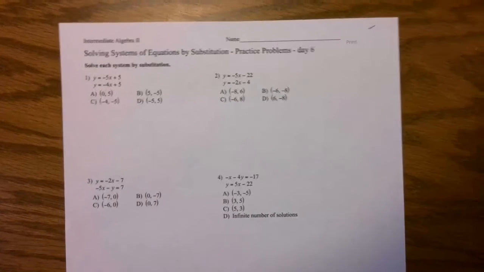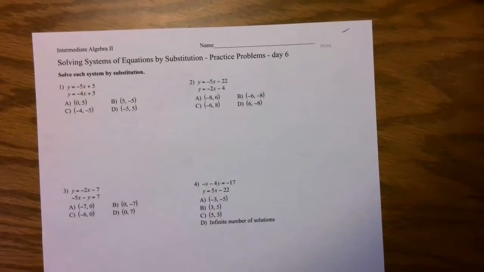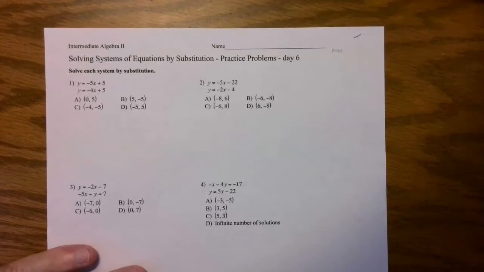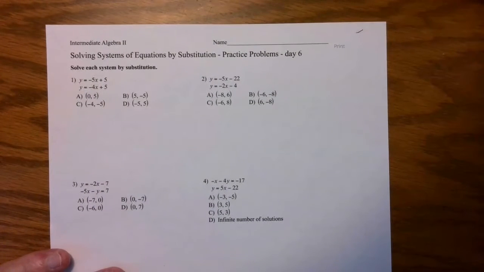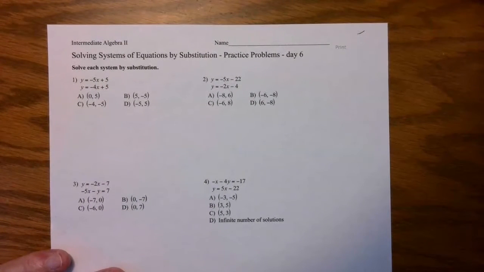Okay, hello again, everyone. Guys, this is the practice worksheet. We're going to go through it. Again, you don't have to hand it in, all right? There's just kind of three different types of problems. They're all substitution. We're just going to use algebra.